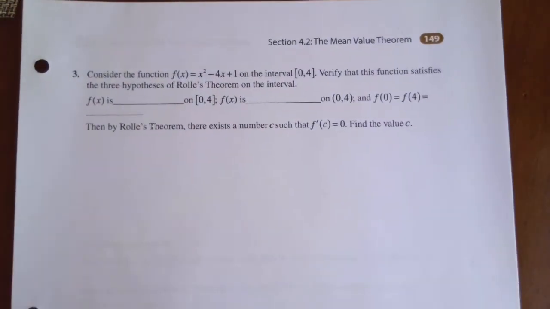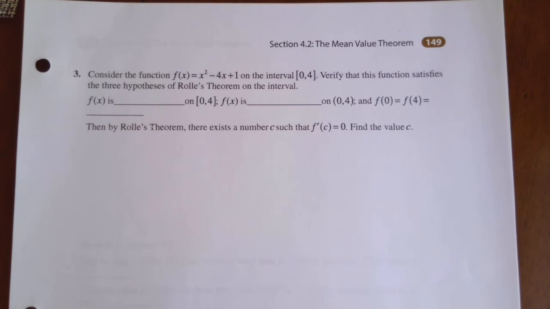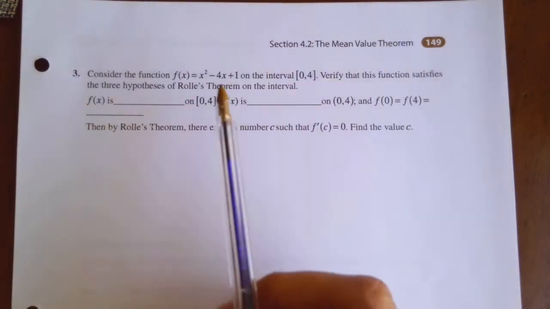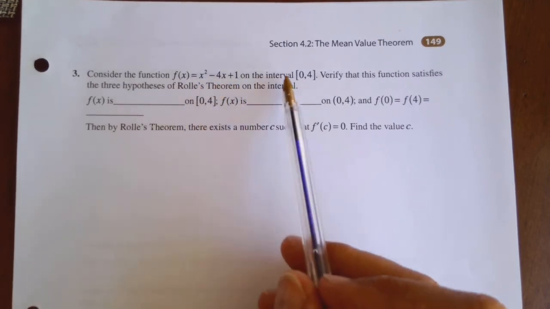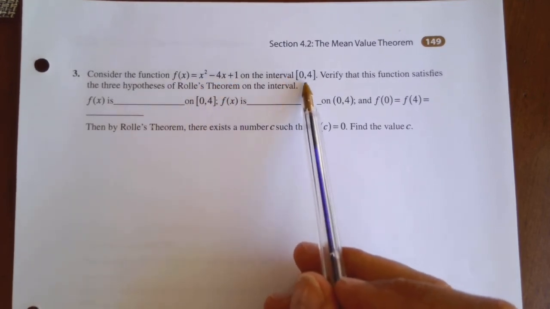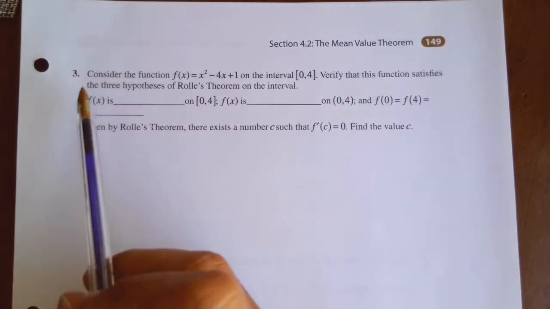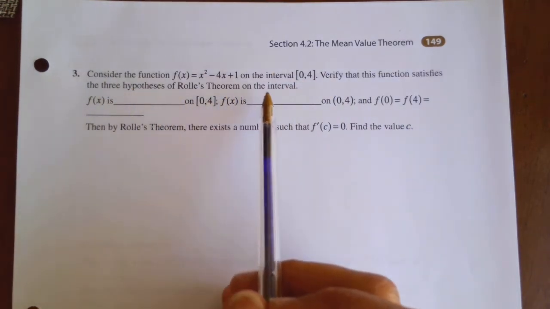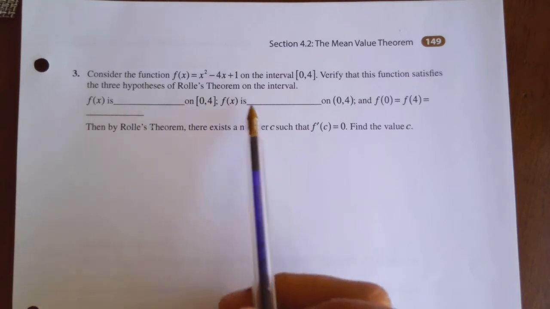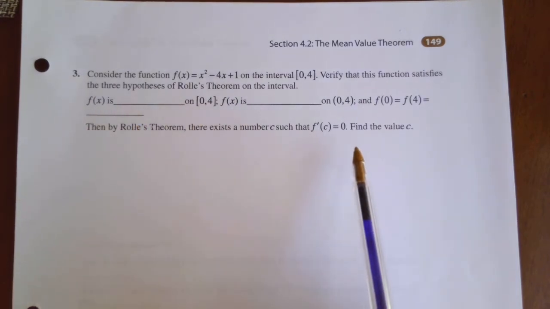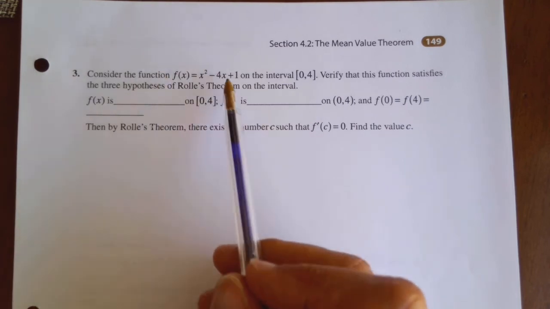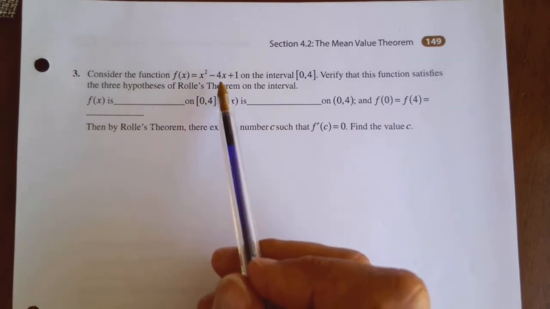So let's look at number 3. Okay, so this again, we're going to use Rolle's theorem. Consider the function f of x equals x squared minus 4x plus 1 on the interval between 0 and 4. Verify that this function satisfies the 3 hypotheses of Rolle's theorem, and then once you verify those, find c. Okay? All right, so remember the 3 things that have to be true for Rolle's theorem.